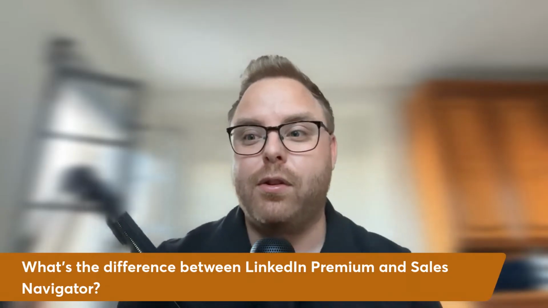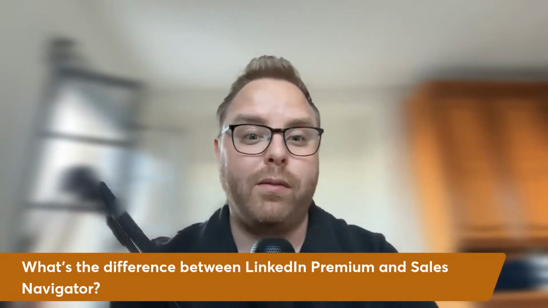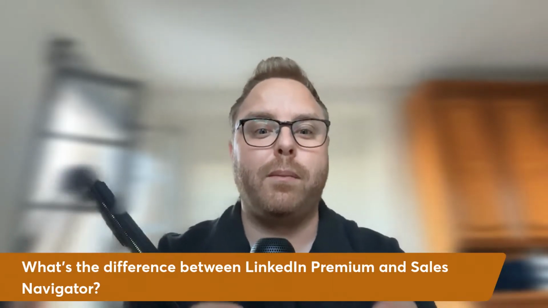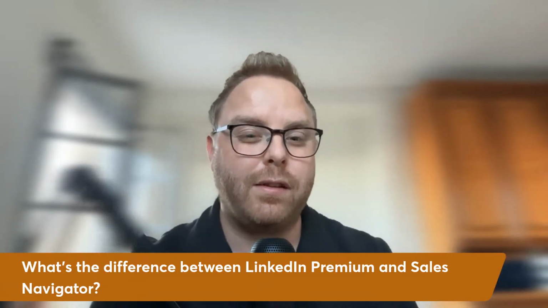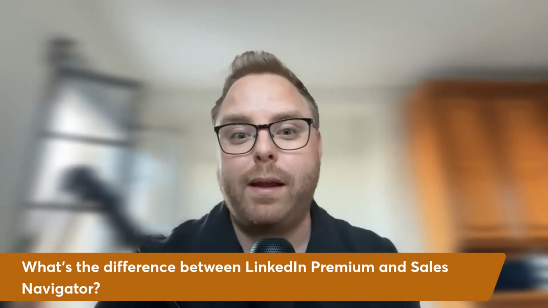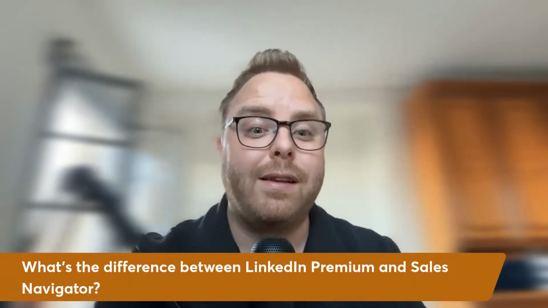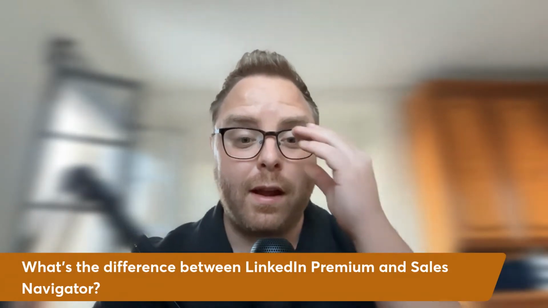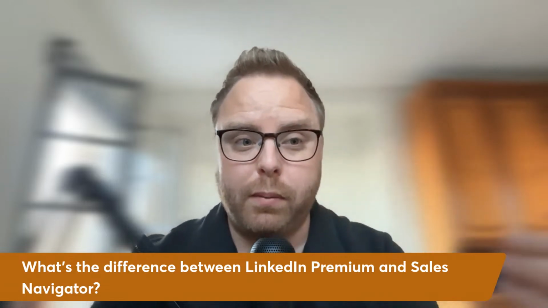In short, Premium gives you new features for your profile. Sales Nav allows you to search the platform. I'd only recommend going with Sales Nav. If you don't have Sales Nav to find the right people, then you don't need the features for your LinkedIn profile. I wouldn't pay half the money for less than half of the reward. Yeah, just kind of the basics there. And if you do get Sales Nav, you get all the Premium features anyway.